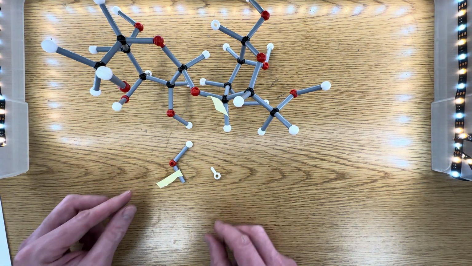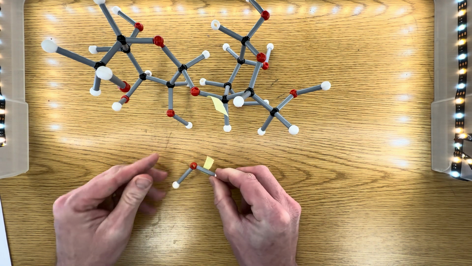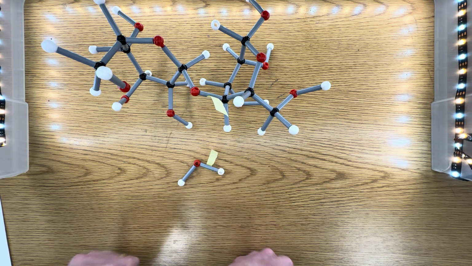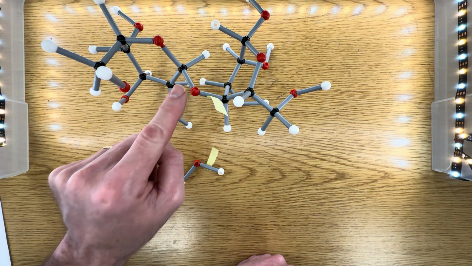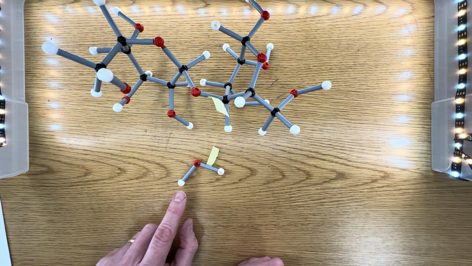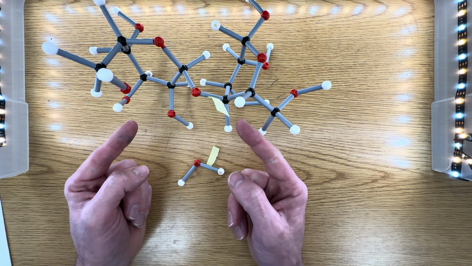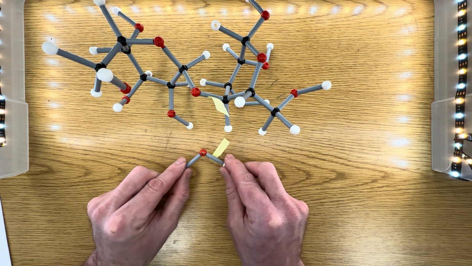hydrogen that we pulled off? Well, they bond together. And look what we have. Water. So what we did was we took the hydrogen off one sugar molecule. We took a hydrogen and oxygen off another sugar molecule, bonded them together, and we produced water.